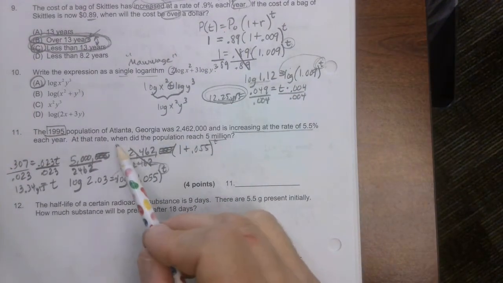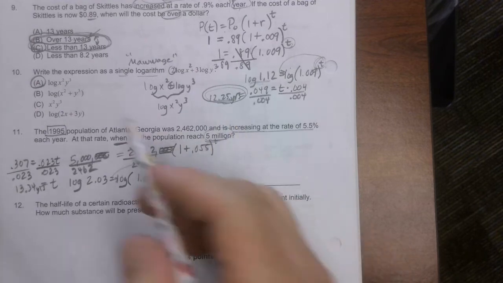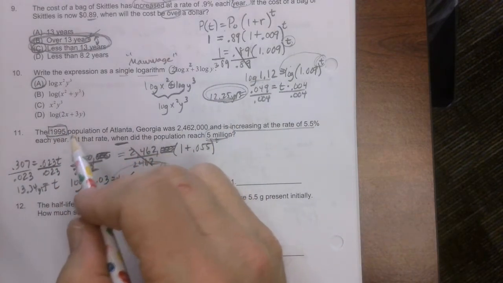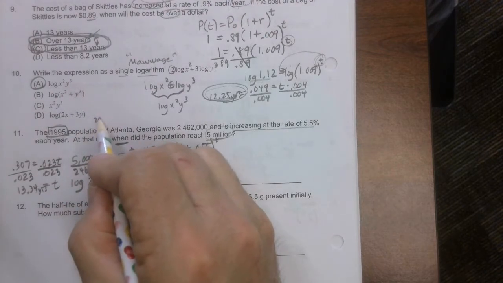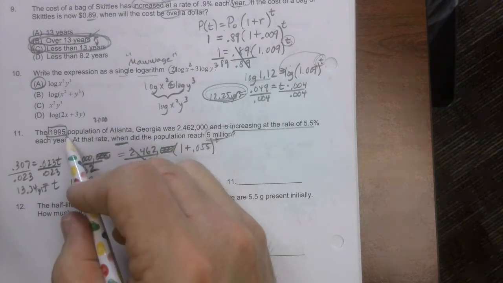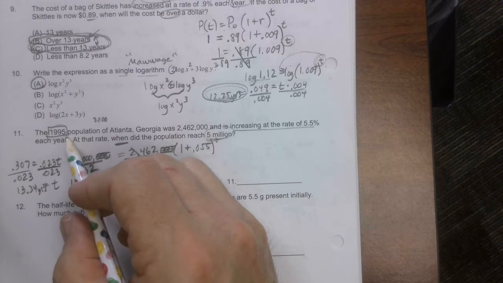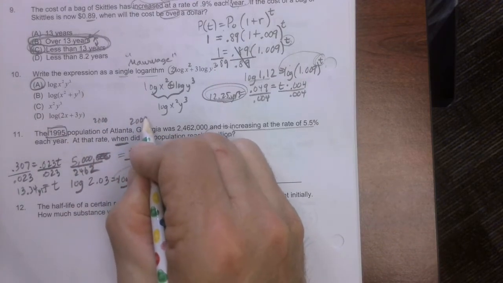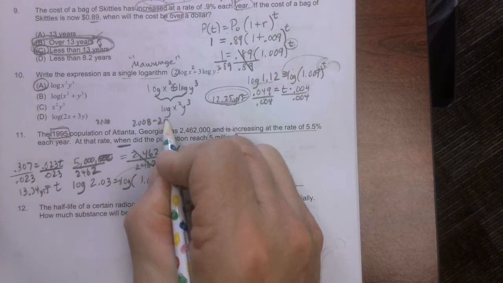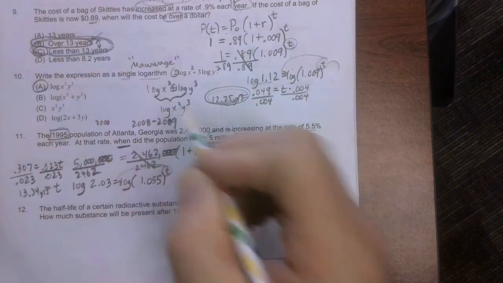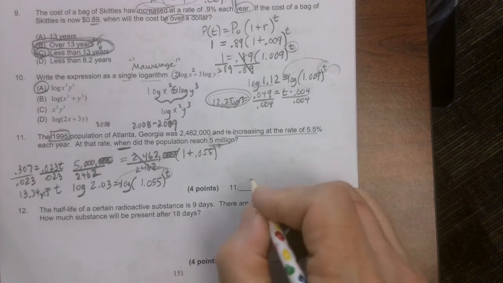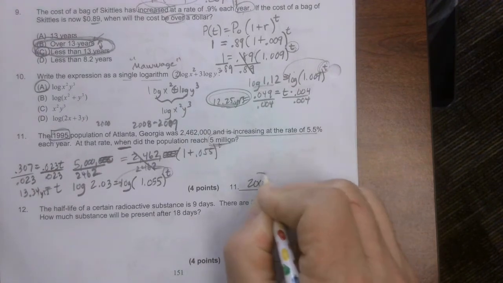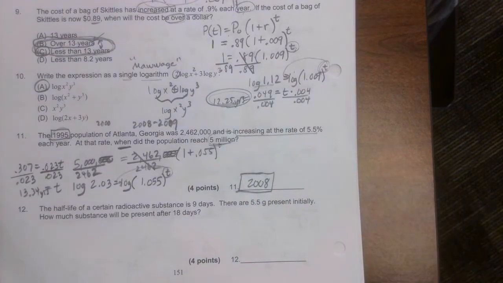And it says when will it hit 5 million? So we've got to go 13.34 years after this. So 5 years would be 2000. So then 8.3 more years would be 2008 into 2009. And the answer strictly says 2008, so we'll just steal that one.